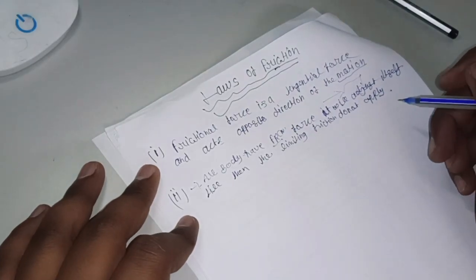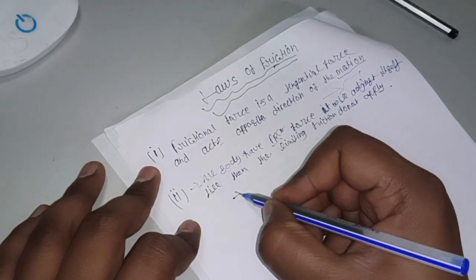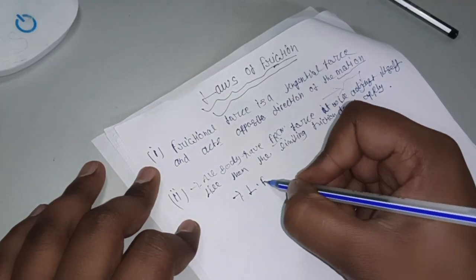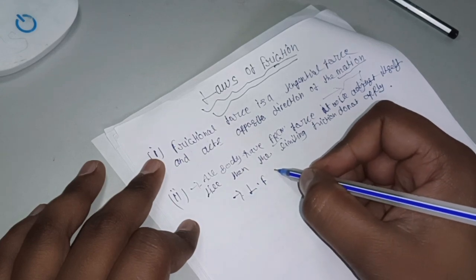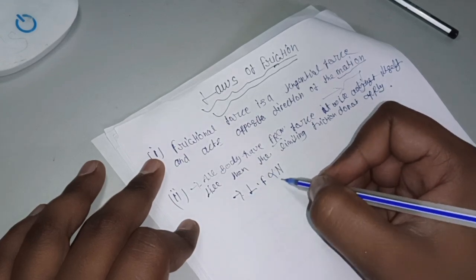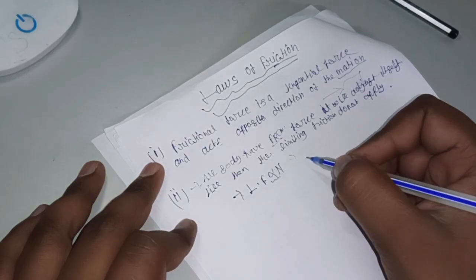And the third law is, and also let's discuss what limiting friction is. Limiting frictional force is equal to mu times normal, which I have told you. We will remove the normal, then we will get mu.